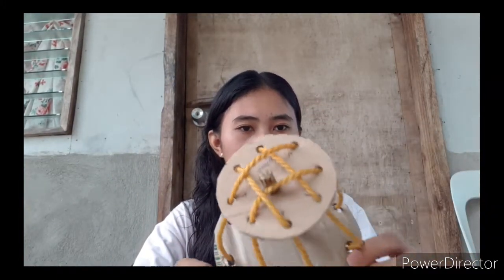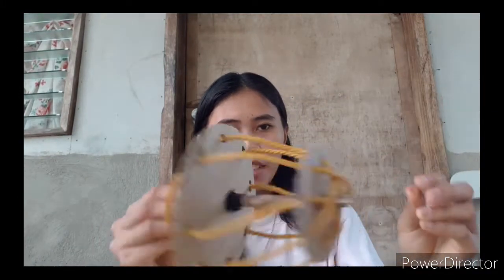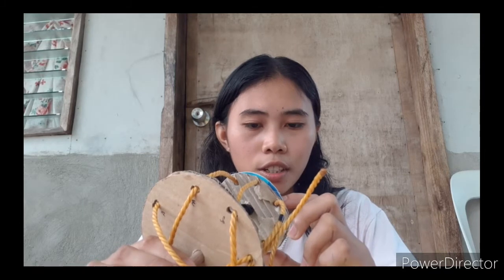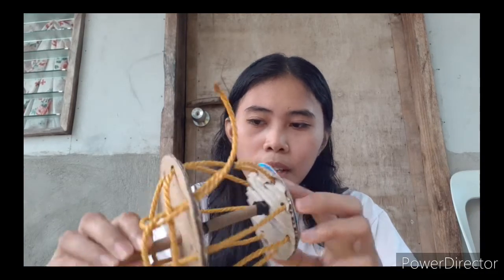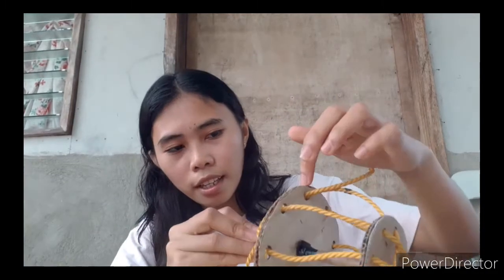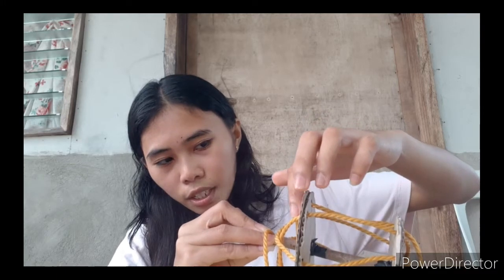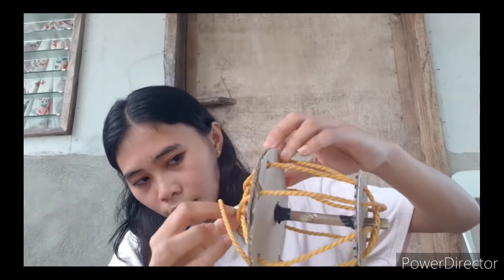So this is our retrogressive wave winding. This is how it looks for my demonstration. It is retrogressive wave winding because it follows the counterclockwise direction. The coil first enters at slot number 1, and then second at slot number 6, and then 4, and then 2, and then 7, and then 4, and then goes back to 1.